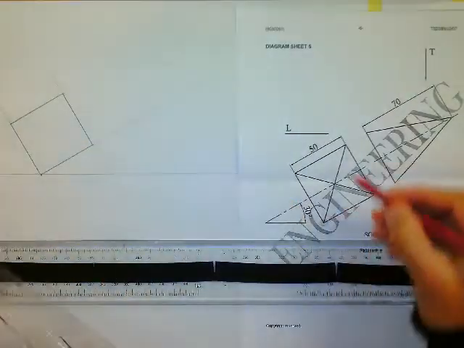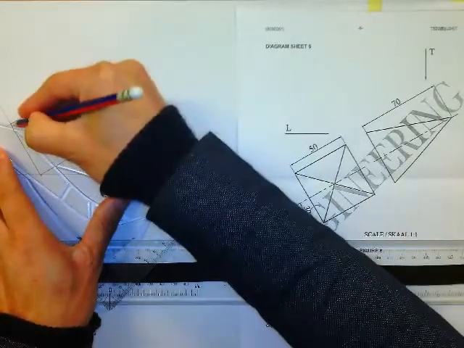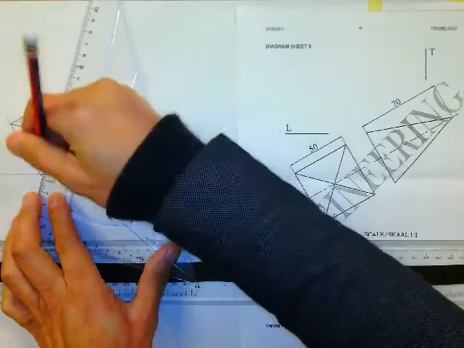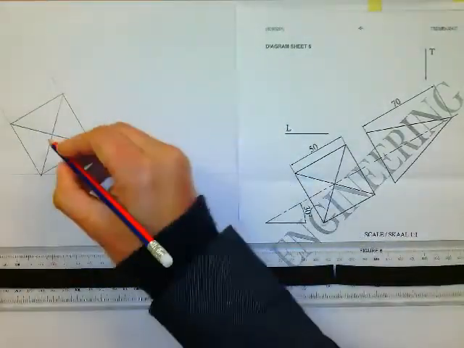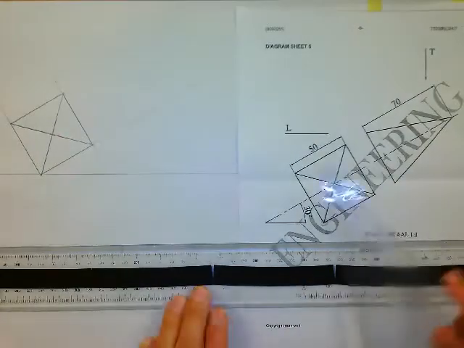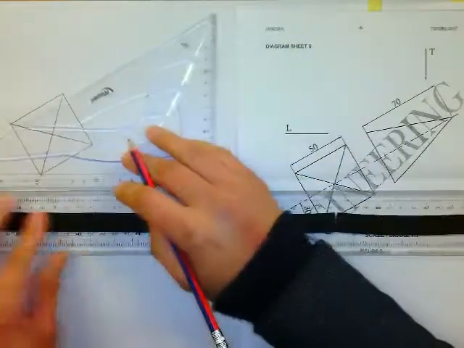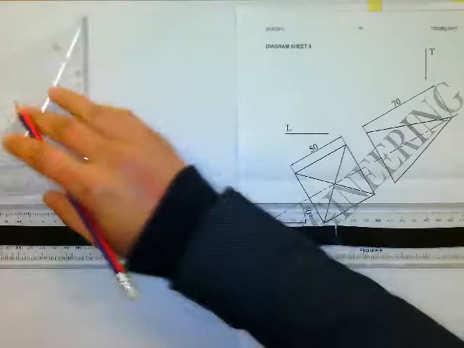Now I can do the diagonal lines to form my apex in the center. There's my one diagonal, and I'm going to have my other diagonal as well. Right, there it is. That is my diagonal. So that's done, 50 by 50. Now I'm going to maintain that point up and my apex.